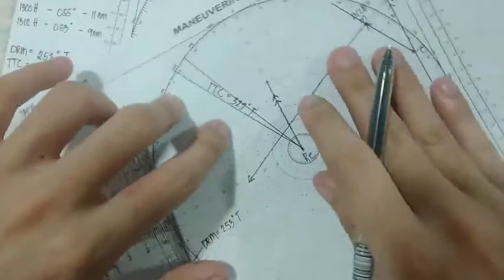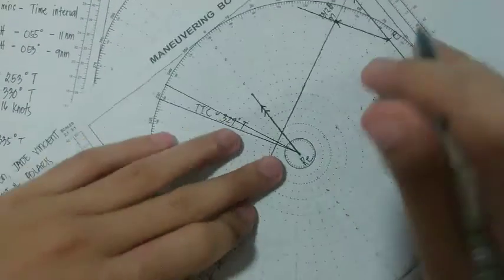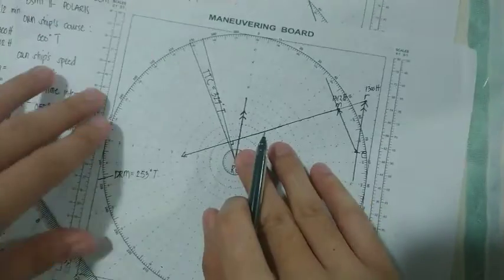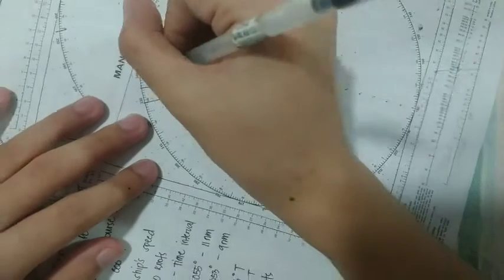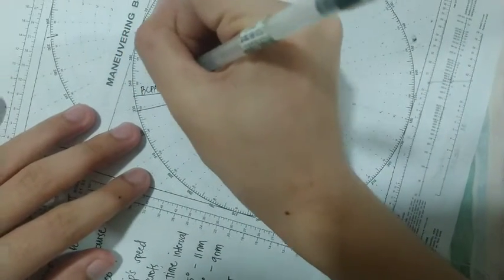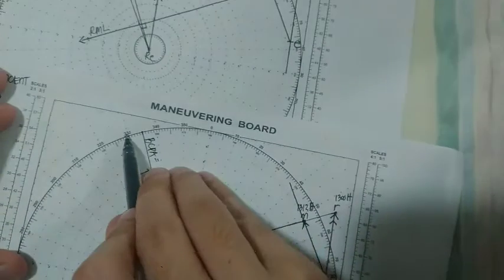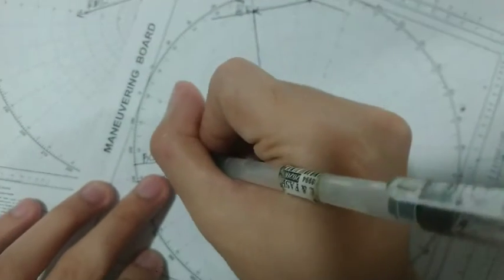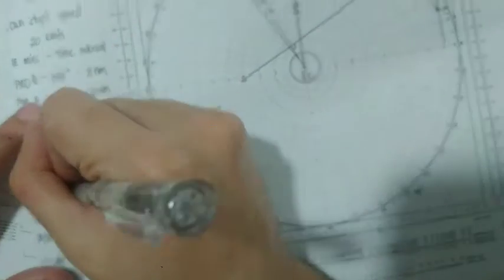Mao ni siya 90 degrees. So meaning naka 90 degrees na ko, right angle 90 degrees na. So meaning ang akong BCPA is natunong siya sa 330, 31, 32, 33, natunong siya sa 335. So 335 degrees true ang akong BCPA.